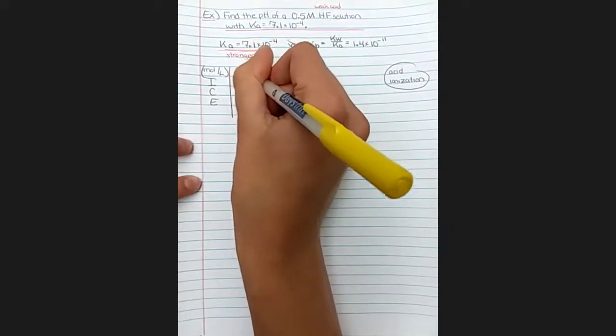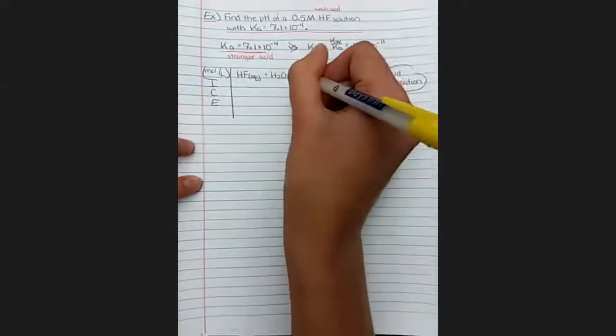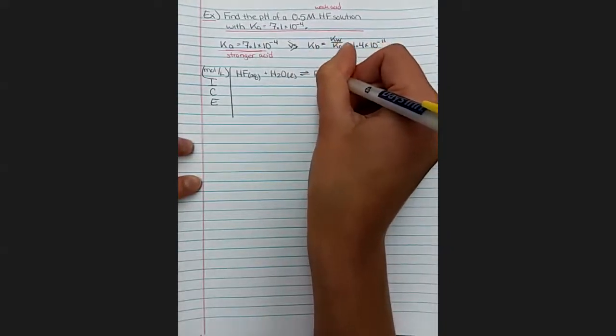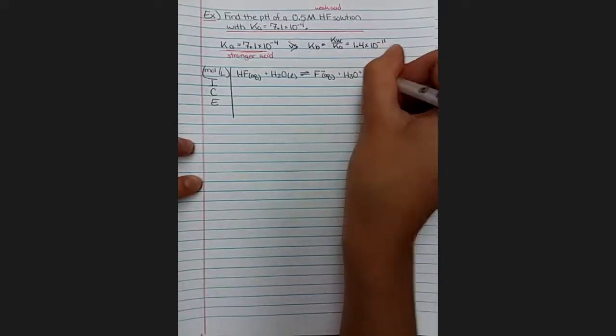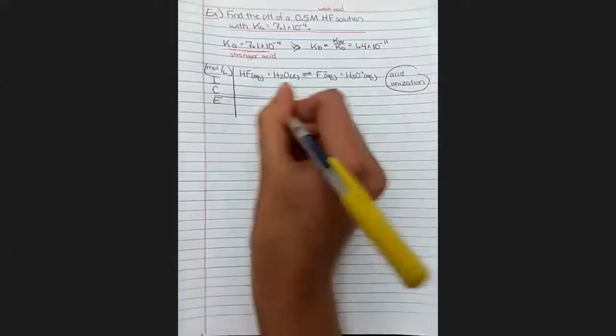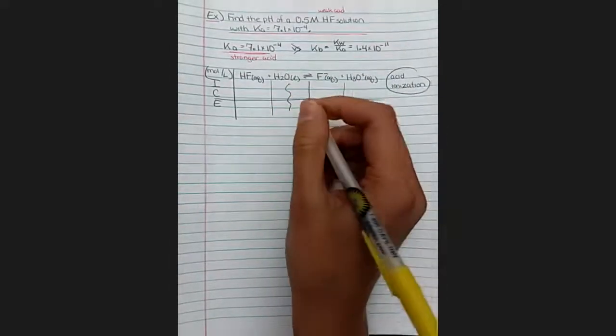So HF aqueous plus water as a liquid goes back and forth to the conjugate base fluoride and hydronium. And we'll just go ahead and put our squiggle in for the water.